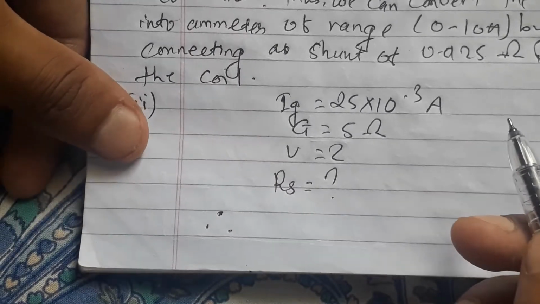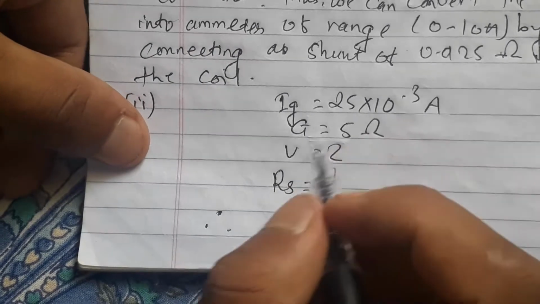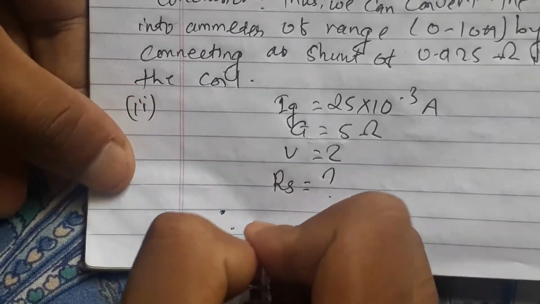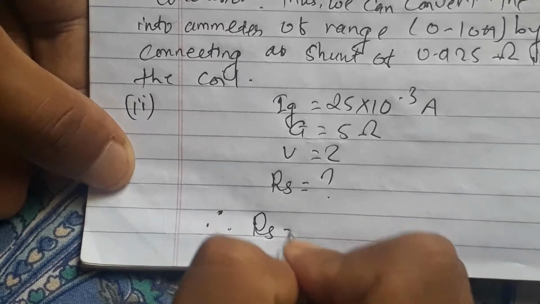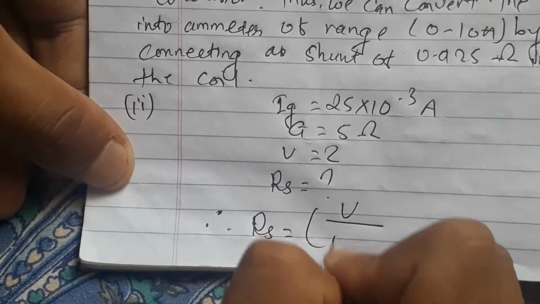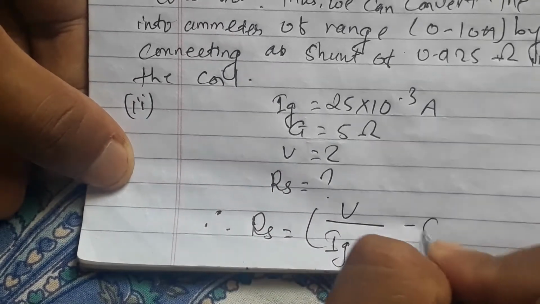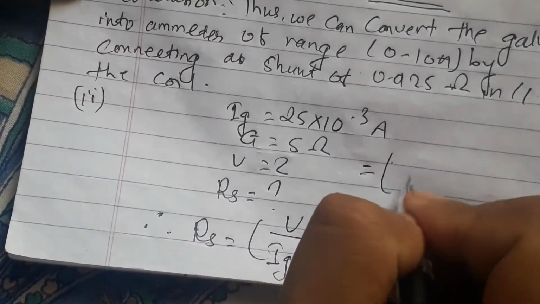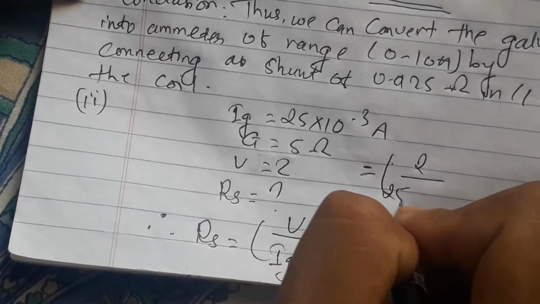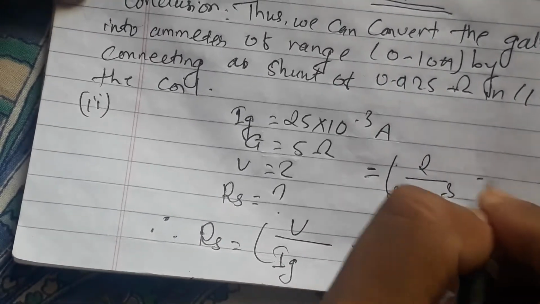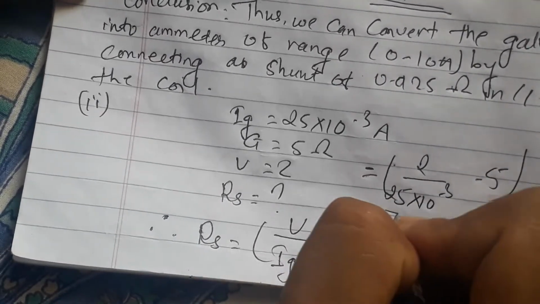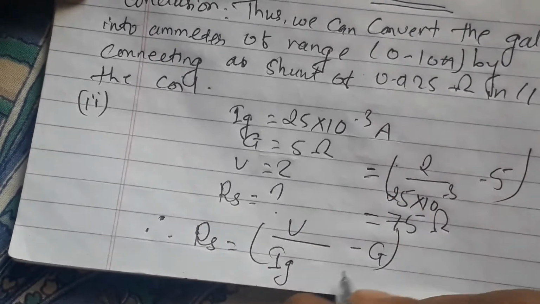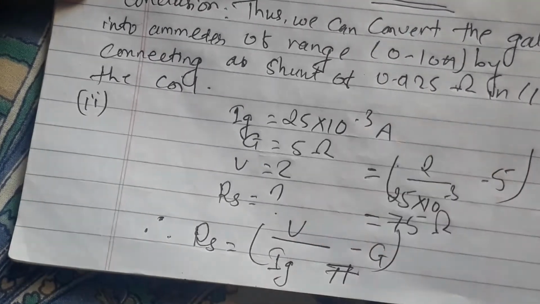Remember the formula, Rs is equal to V by Ig minus G. Put those values, that is 2 upon 25 into 10 to the power minus 3 minus 5, and it gives the value of 75 ohm. So write the conclusion, that's it.